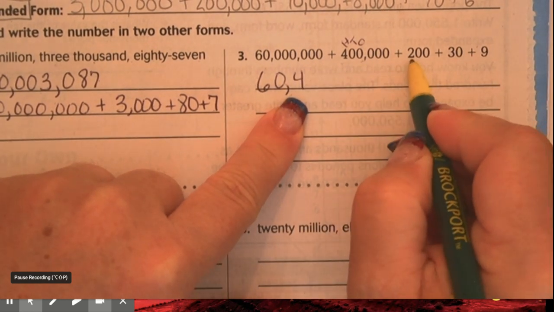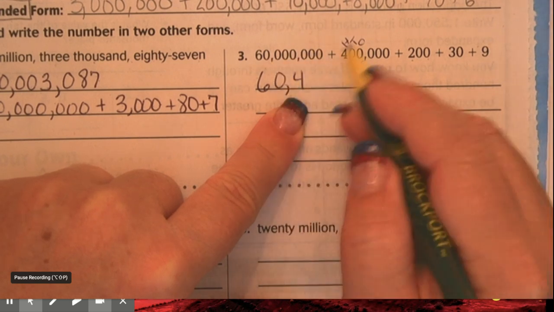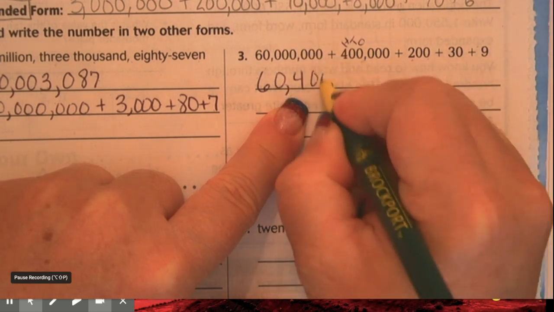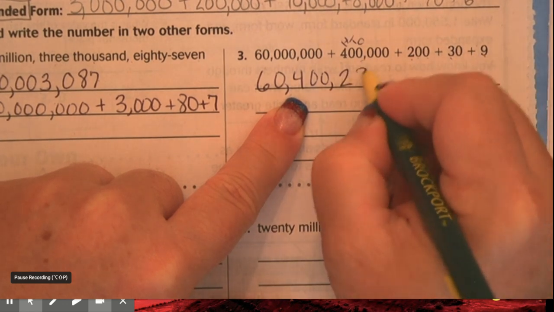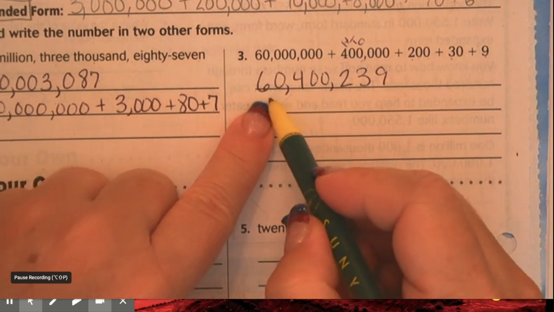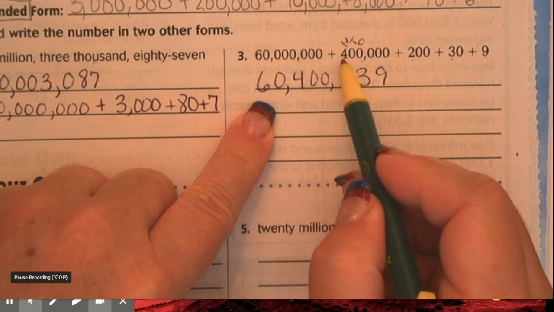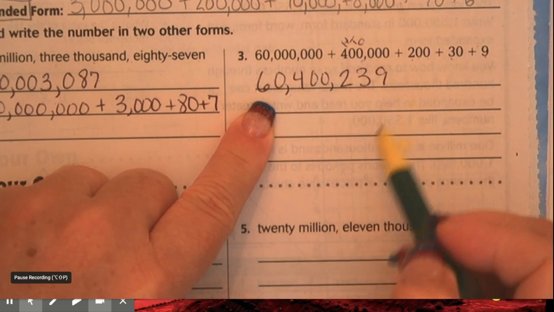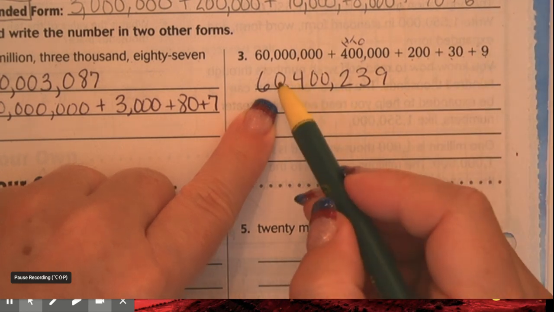This is 2 in the hundreds, so my thousands are done. Remember, the commas separate each period. So I have a 200 and a 30, then a 9. So this is 60 million plus 400,000 plus 20 plus 30 plus 9.